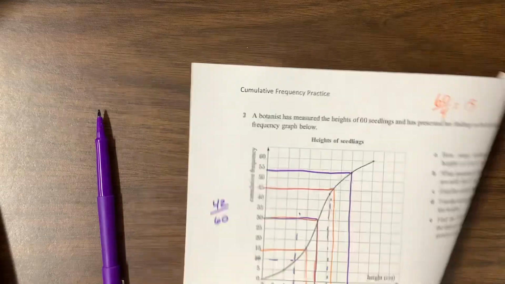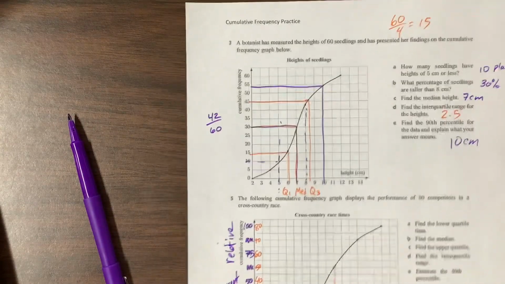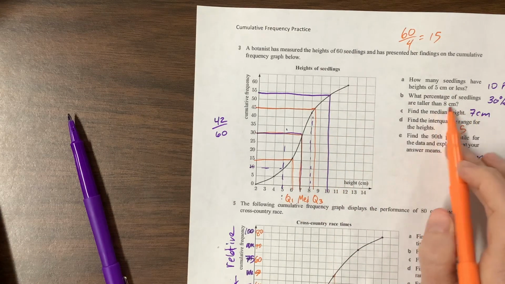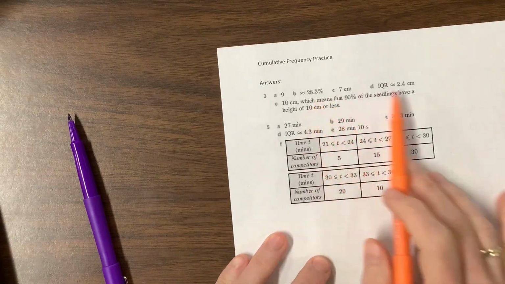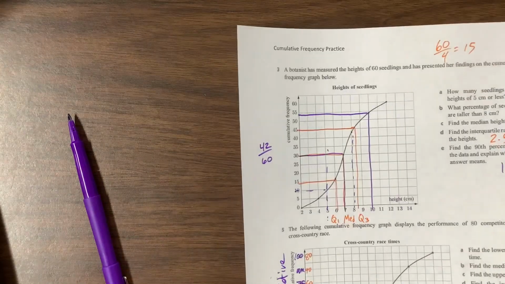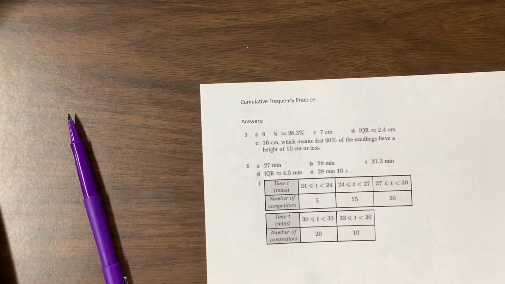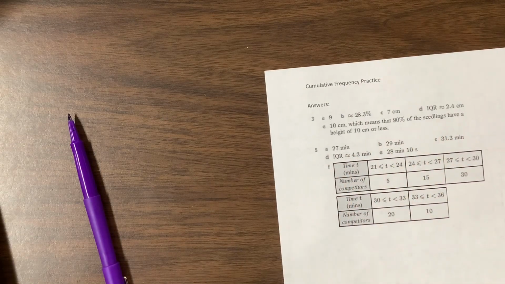What percentage of seedlings are taller than 8? Maybe I wasn't precise with where this fell, because they have something close to what I have, but not exactly. Then they said 7. That's what we got. Find the interquartile range. They said 2.4. I just wasn't very precise and said 2.5. And then 10 centimeters, which means that 90% of the seedlings have a height of 10 centimeters or less.